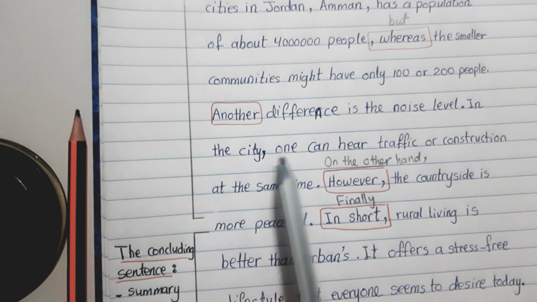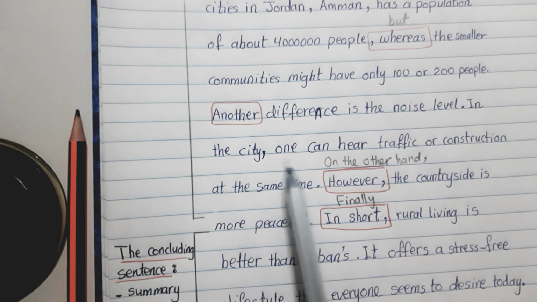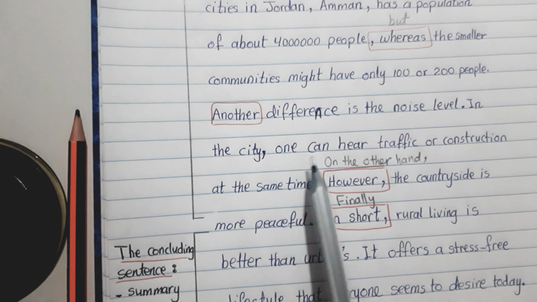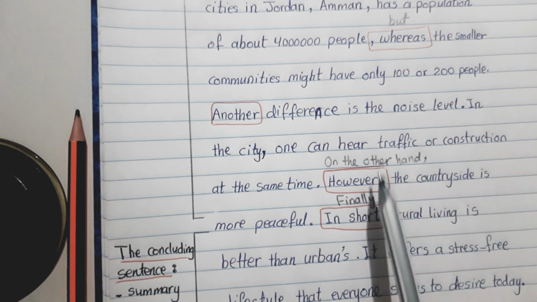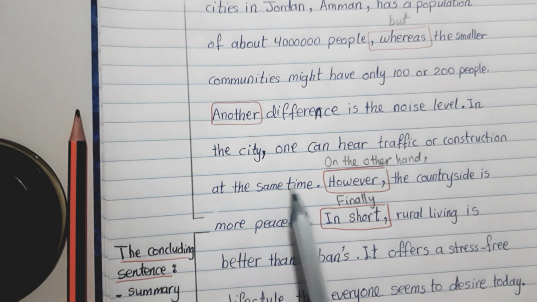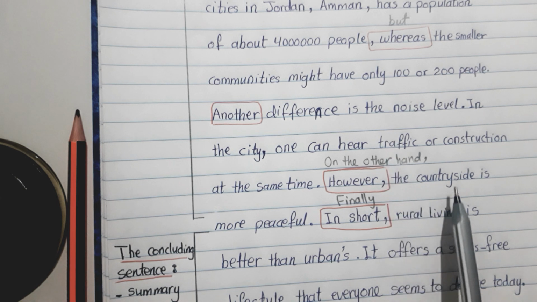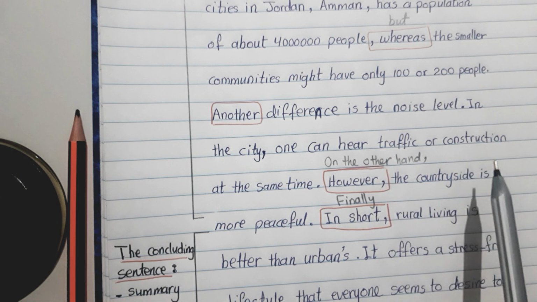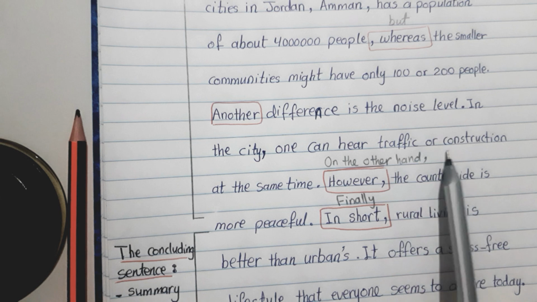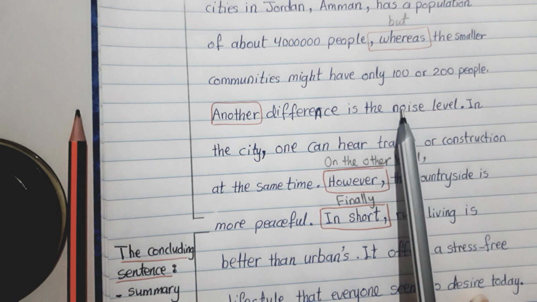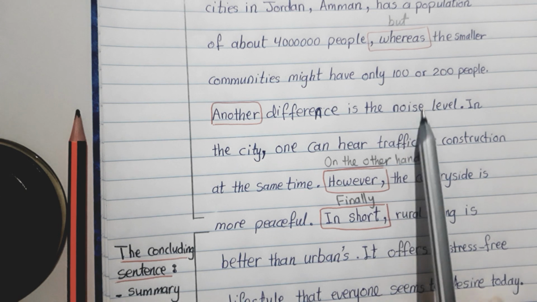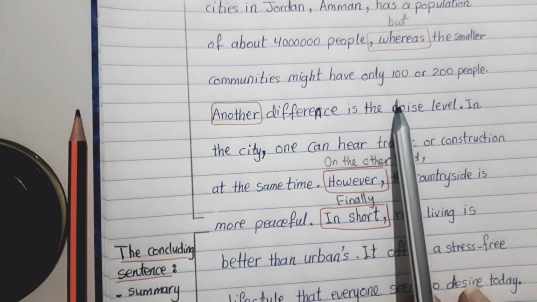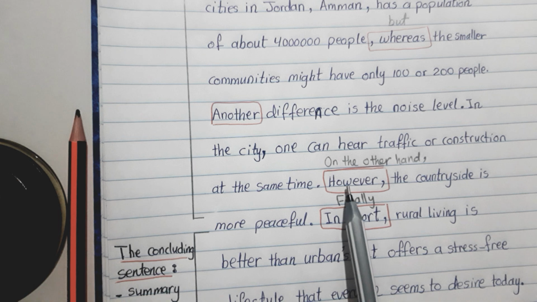In the city, one means someone can hear traffic or construction at the same time. At the same time, we can hear the traffic of the cars, the construction process, all together at the same time. So this is really noisy. That will increase, okay, that will level up the noise. Yeah? Okay.